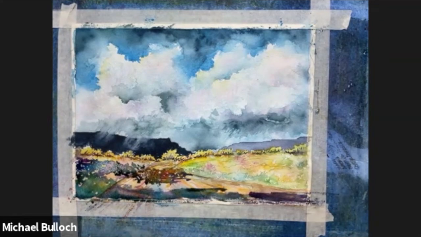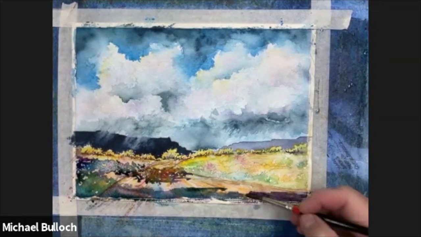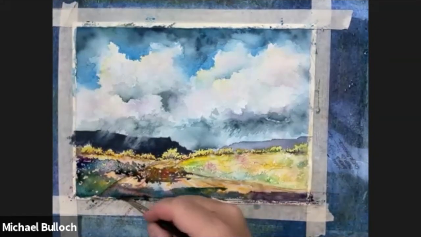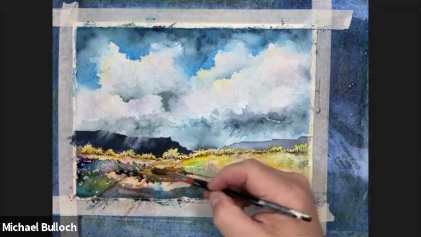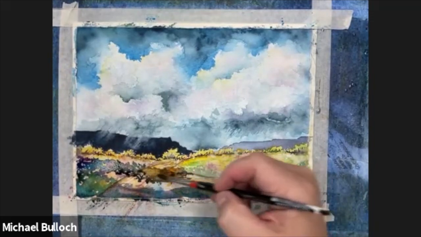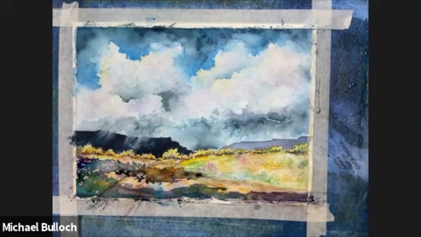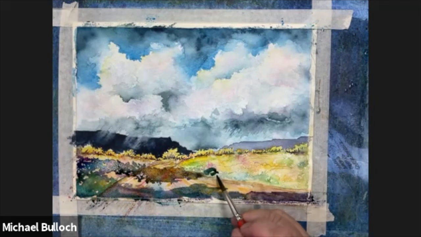I know, but it'll still be visible under there. It'll be texture underneath this, and we'll add some more. I should have just done that with this too, I think. Let's go back into this. We're going to pick it back up here.